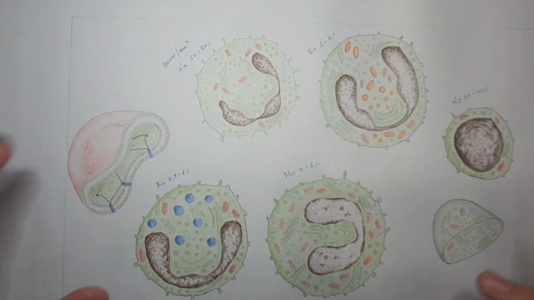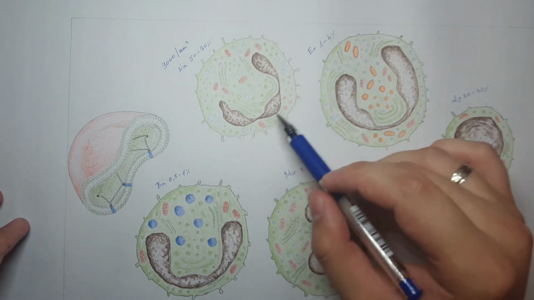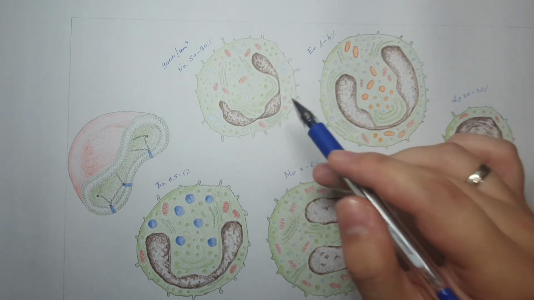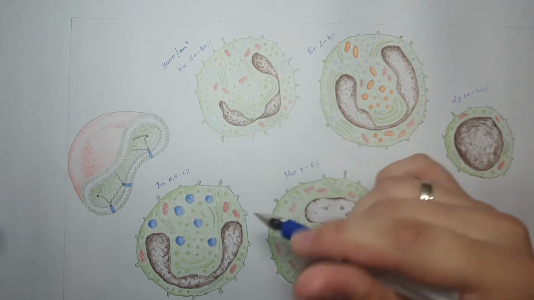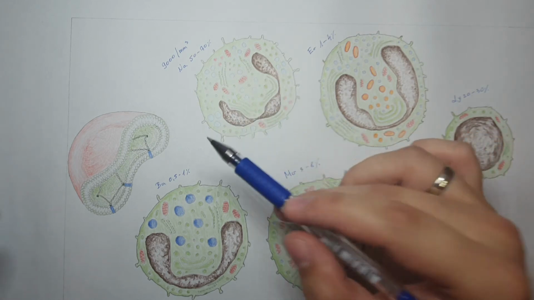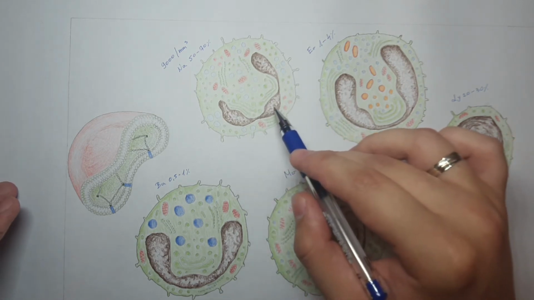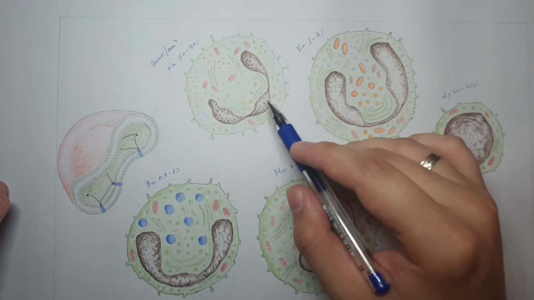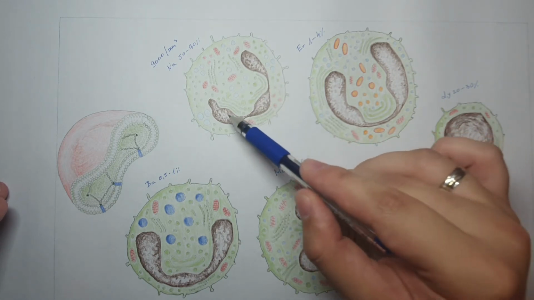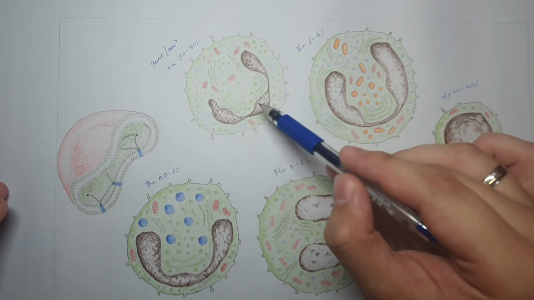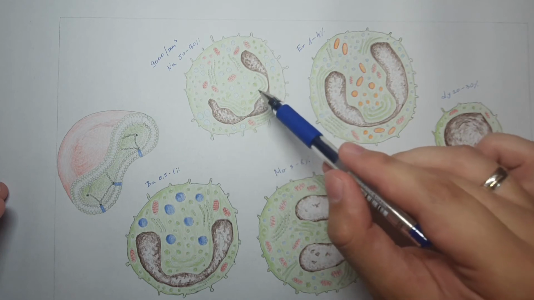Now, neutrophilic granulocytes have a nucleus, a cytoplasm, a cytoskeleton, and all other organelles. The nucleus of the neutrophilic granulocyte is most often segmented into three parts, but you can also find neutrophilic granulocytes with 4 or 5 parts.